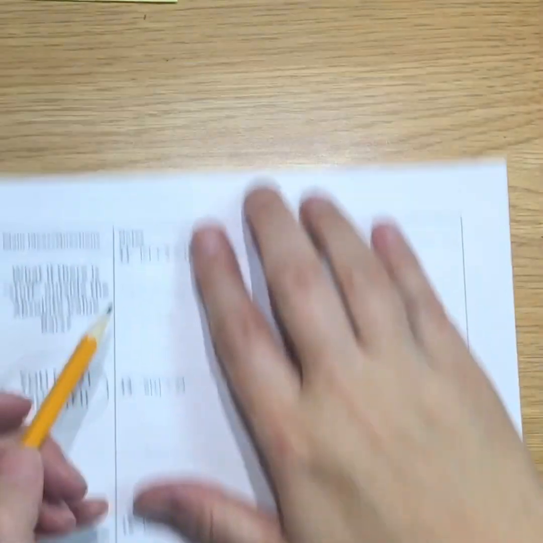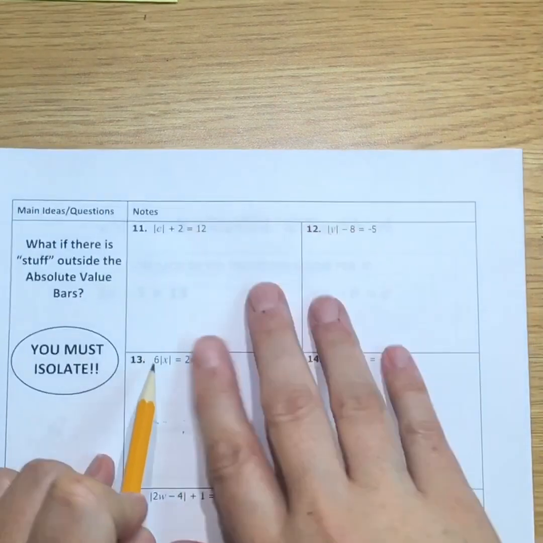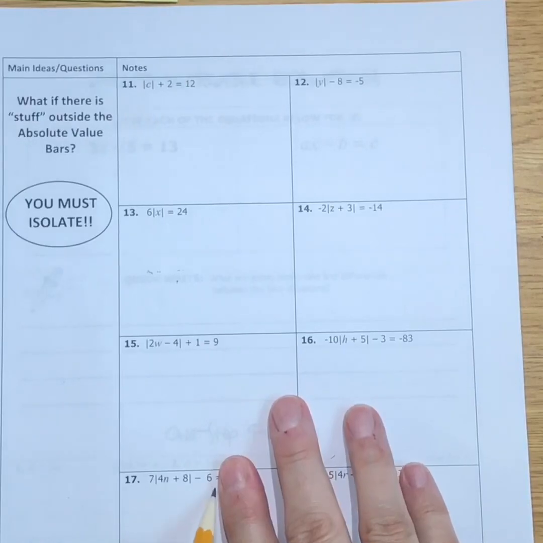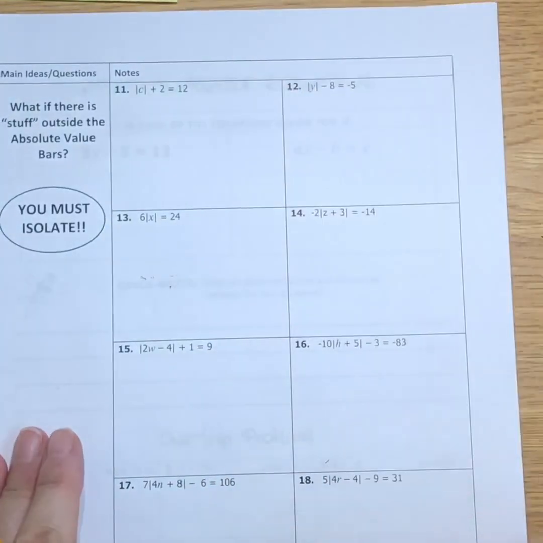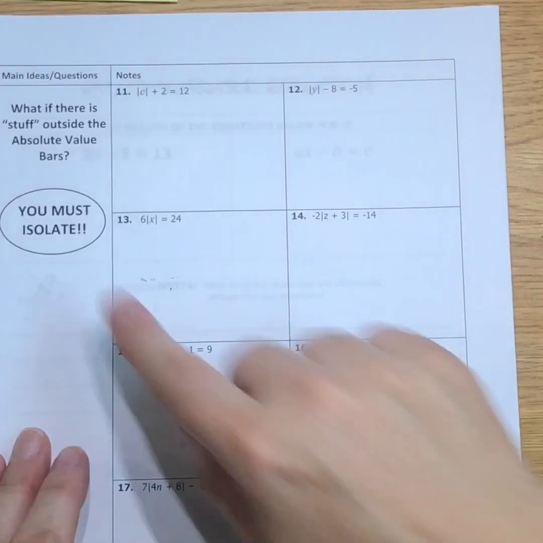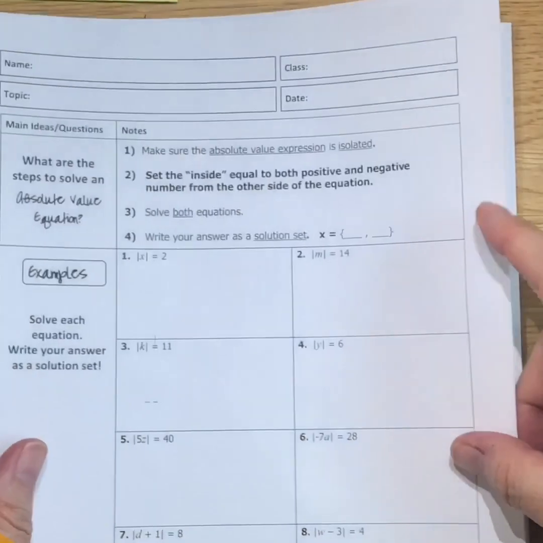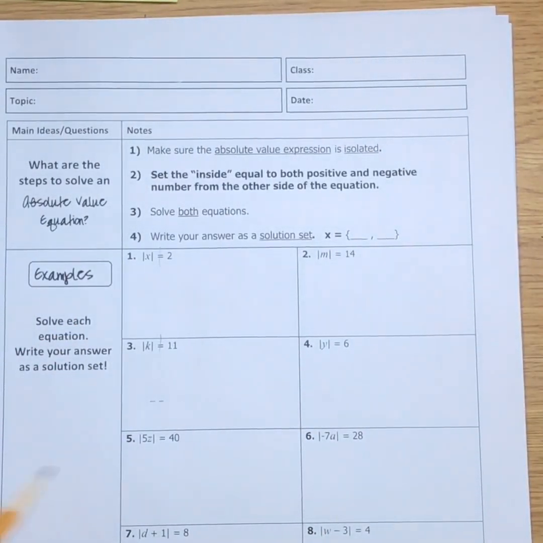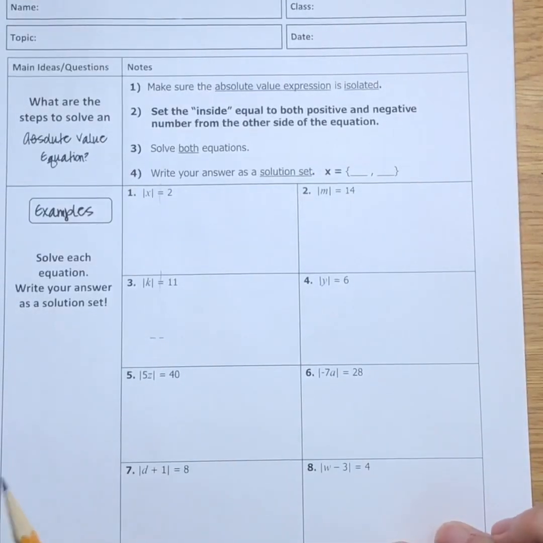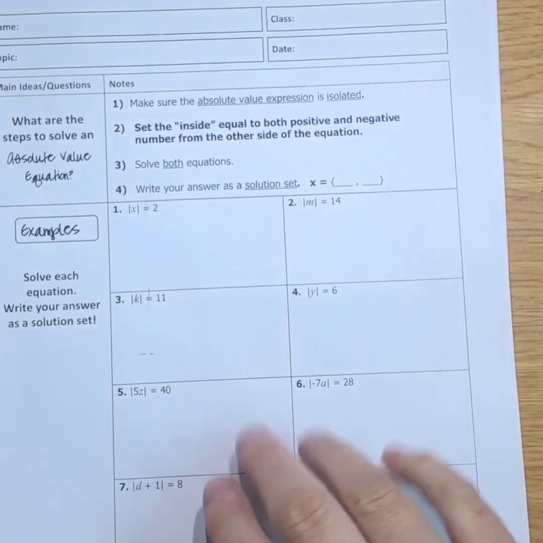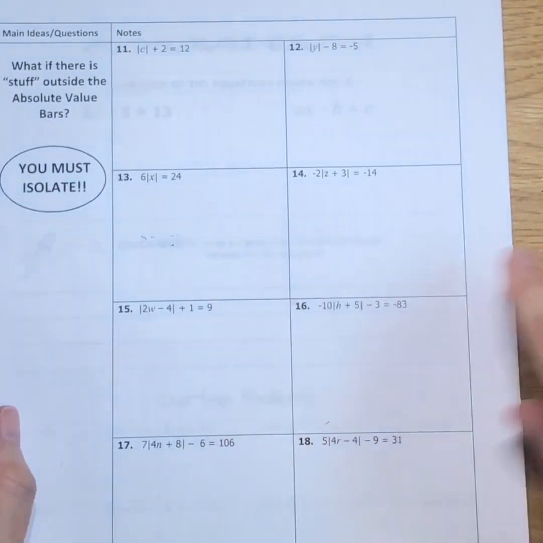But on this side, sorry, the blank sheet, like number 11, you have a 2 outside. Here you have a 6 multiplied outside. Here you have a +1 outside. Here we have subtracting 6 and multiplying by 7. And there's other things outside, okay? So when we talk about isolate the absolute value, well, numbers 1 through 10 are already isolated. So isolate basically means that nothing is outside of the absolute value on the same side, okay? So I actually want to look at these problems first, okay?